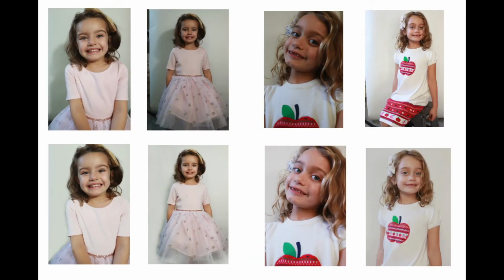So you can see on this page that I've got a number of images that I've modified. The images at the top are the originals, and the ones at the bottom, those are the modified versions.